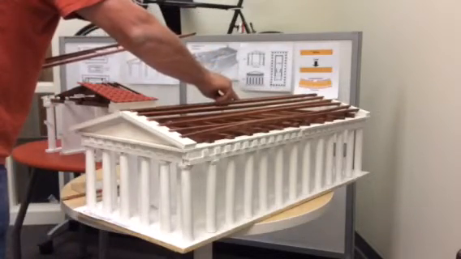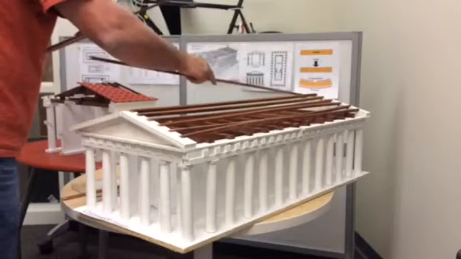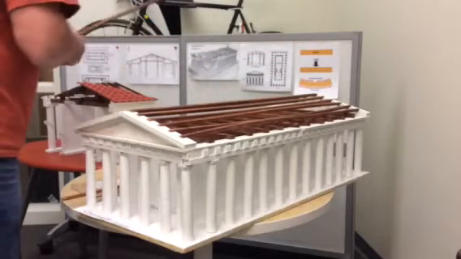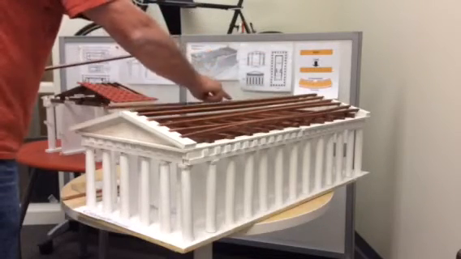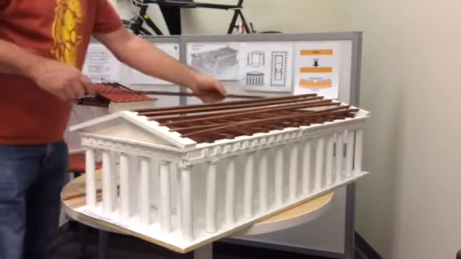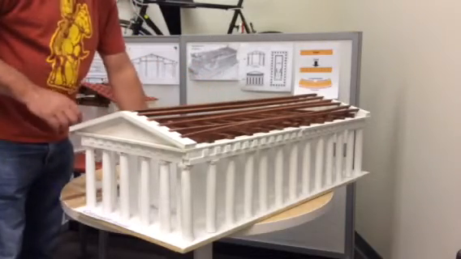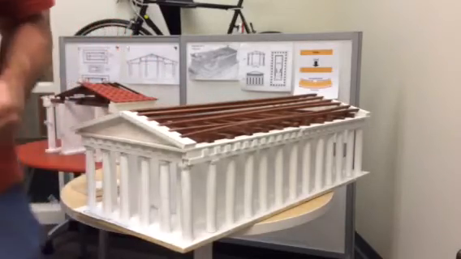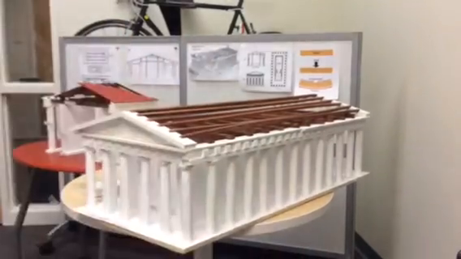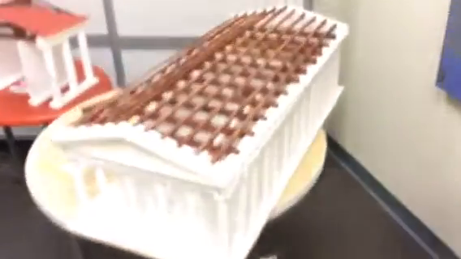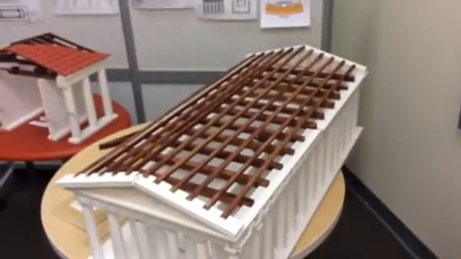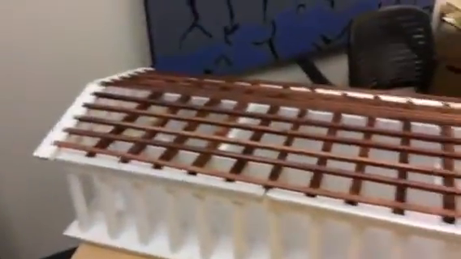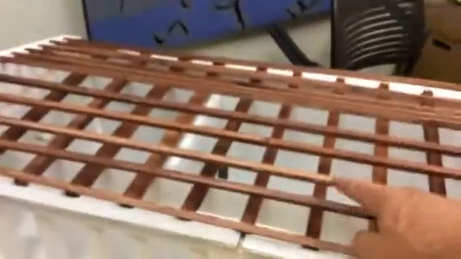So I'm putting some of the wooden framework in that we know existed because of these notches in the stonework. So you can now see that we have placed some of these wooden beams here. But we've got some problems because this span is way too long.